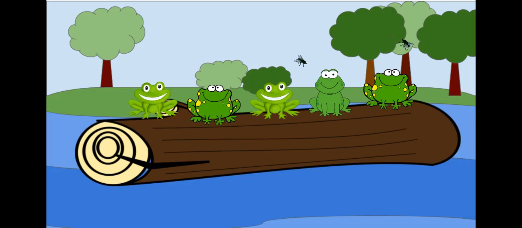Alright, so we've got our 5 frogs sitting on a log. You can sing it or you could say it. I tend to sing a lot with my students, so when I first introduced it, I would say, "Oh, look, what do you see?" "Oh, I see frogs! How many frogs?" And then we would count the frogs. "What are the frogs doing?" "They're sitting." You could ask, "Where are they?" "They're on the log."